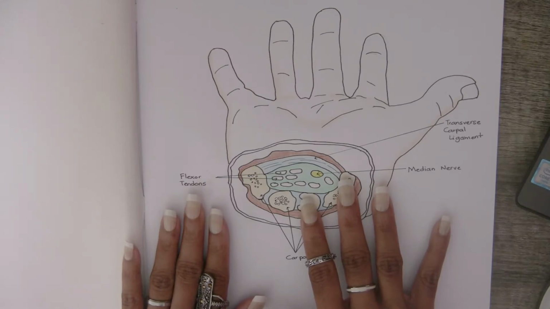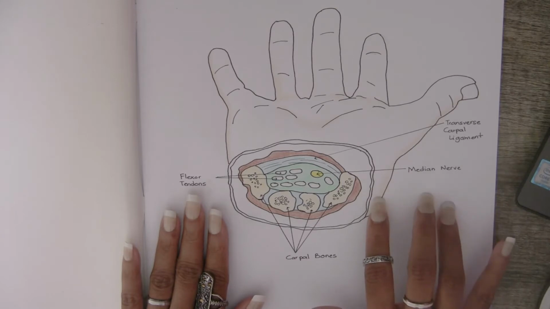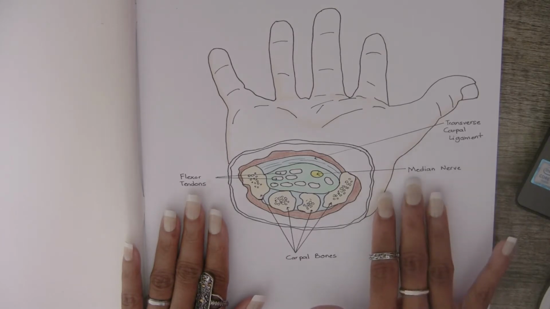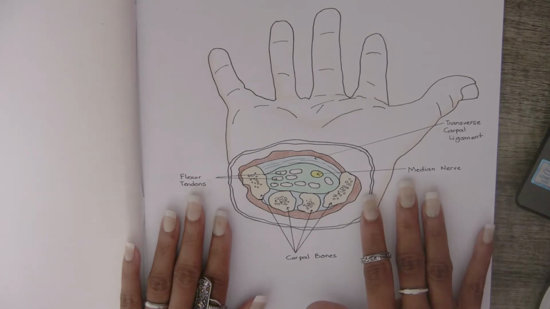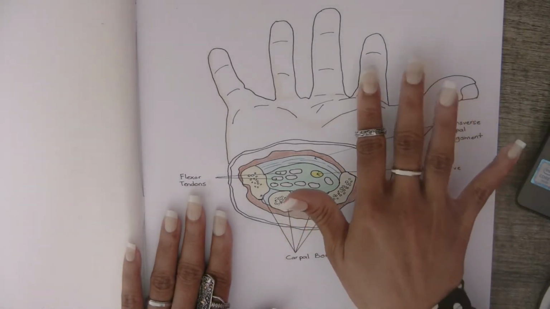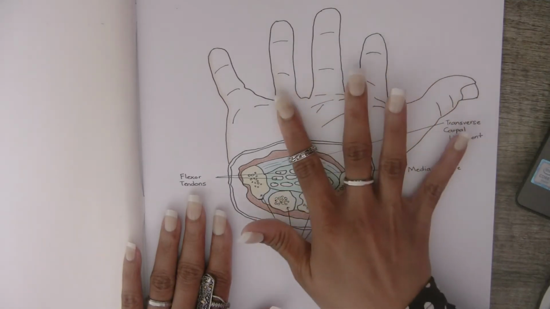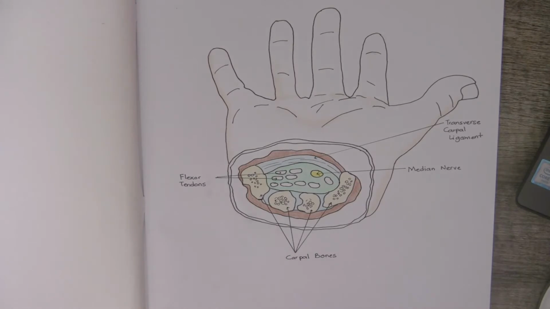That's simply because this median nerve that's being compressed is responsible for the sensation and also movement of the thumb, the index finger, the middle finger, and the ring finger. Alright? So far we are good. That's good.